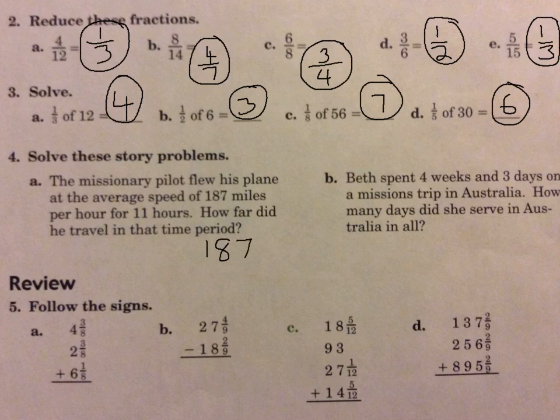187 times 11. 1 times 7 is 7, 1 times 8 is 8, and 1 times 1 is 1. Then we need to put a 0 here, and the same thing. 1 times 7 is 7, 1 times 8 is 8, 1 times 1 is 1.